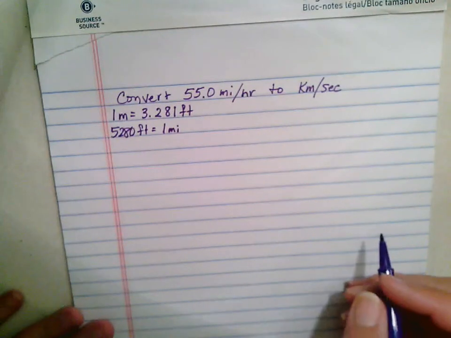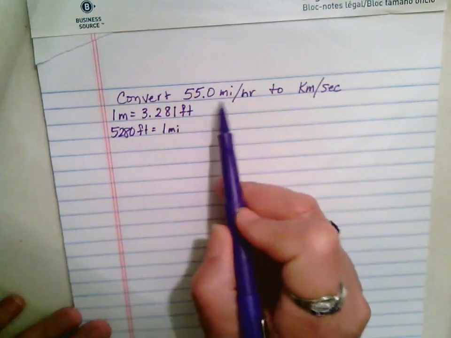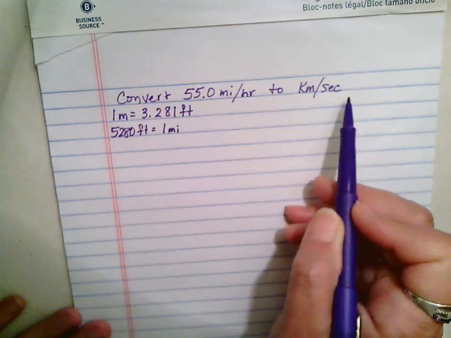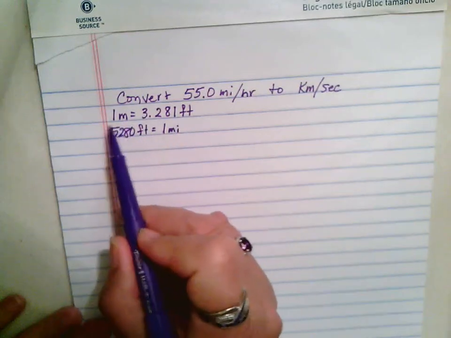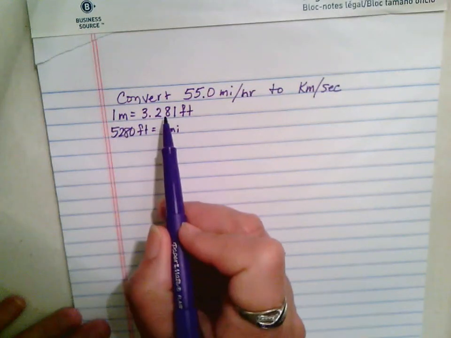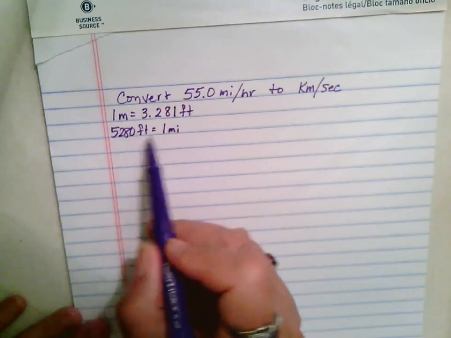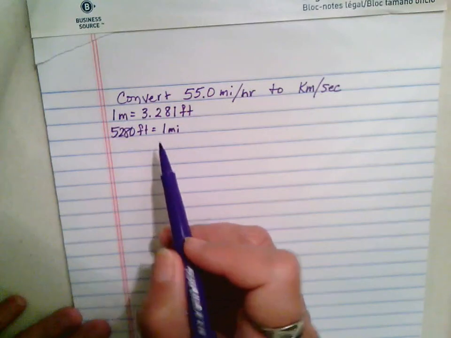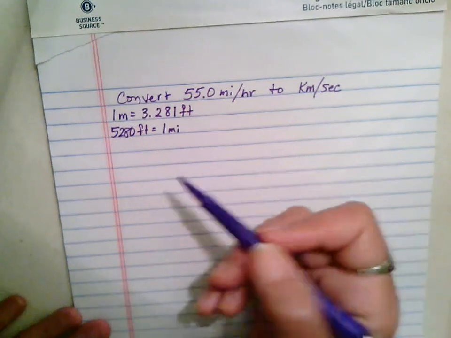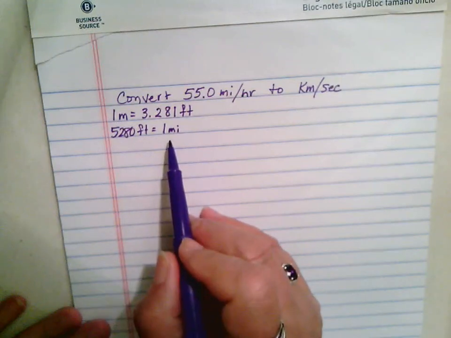Okay, let's do a conversion problem as well. We're going to use dimensional analysis to convert 55 miles per hour to kilometers per second. And I will always give you whatever conversion you need between the metric system and the English system. And you should know some in the English system, like there's 12 inches in a foot, 60 seconds in a minute, but anything unusual like miles to feet I would give you.